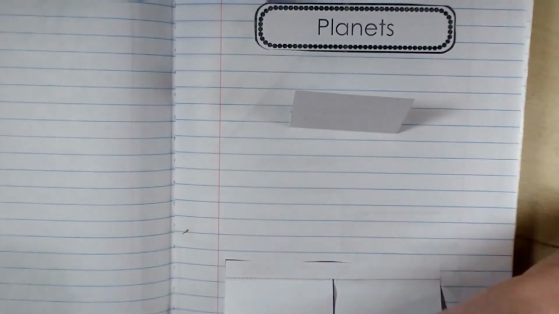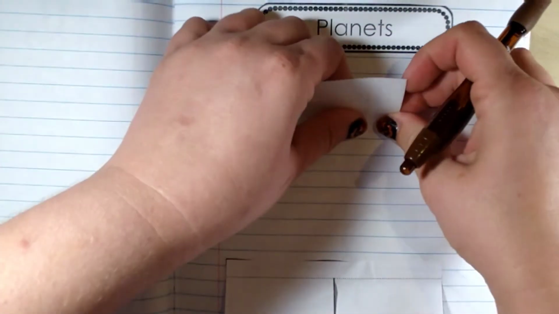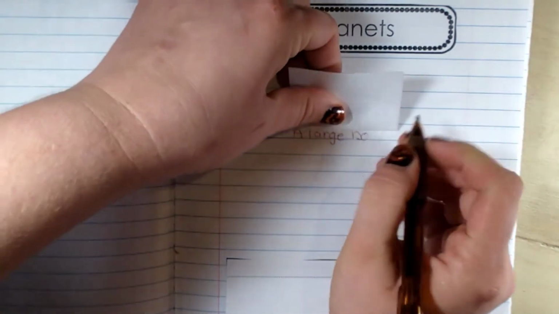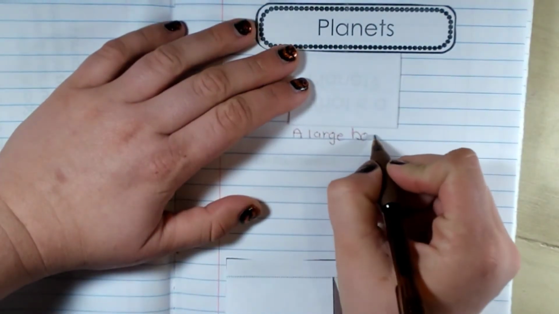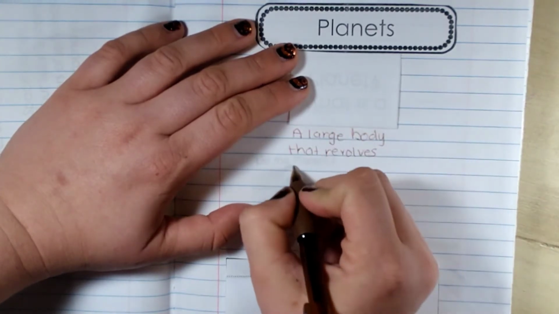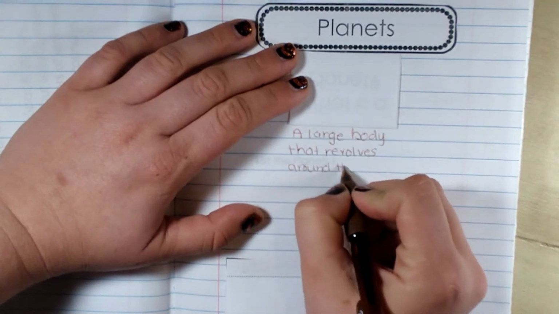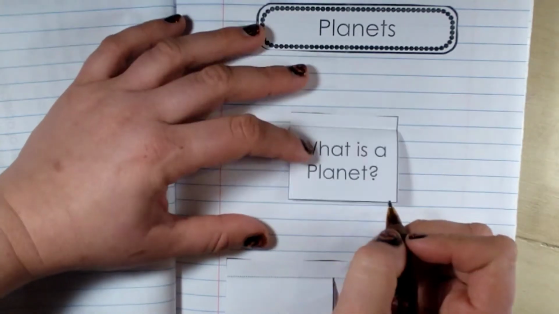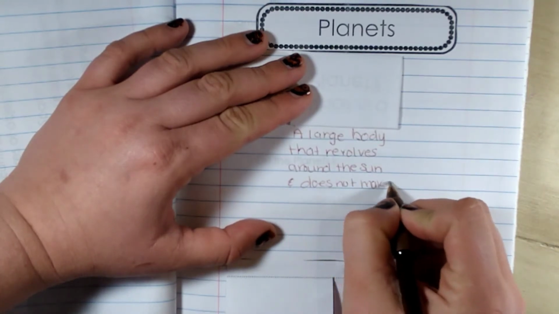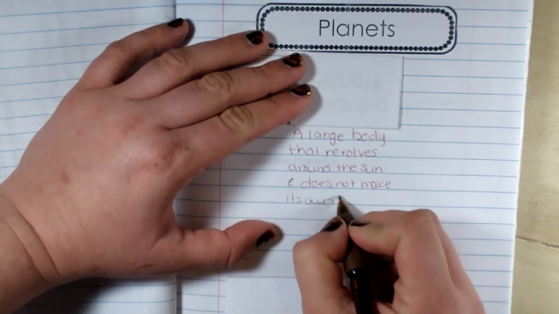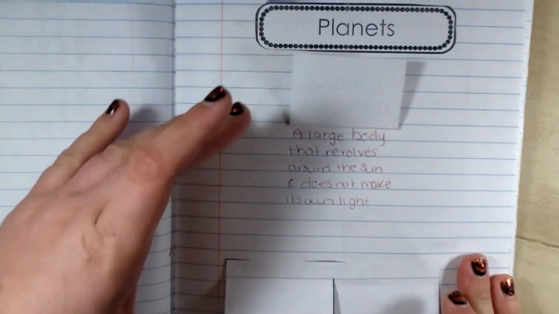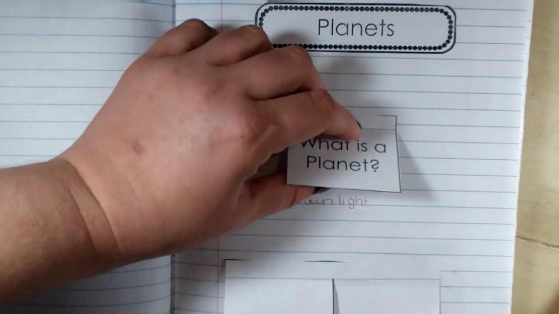So a planet, and this is a definition that you will most definitely need to know. A planet is a large body that revolves around the sun and does not make its own light. Anything that you see, like the moon, that looks like it's lit up, it's actually a reflection of the sun. So planets do not make their own light.